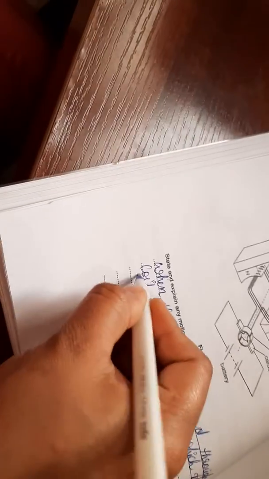A force is produced which makes the coil rotate.